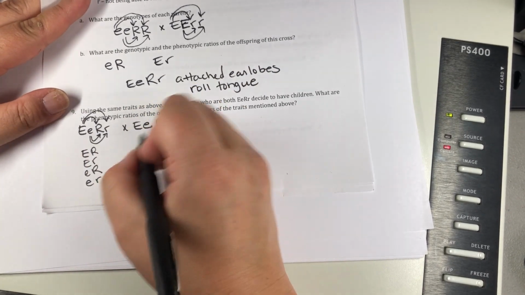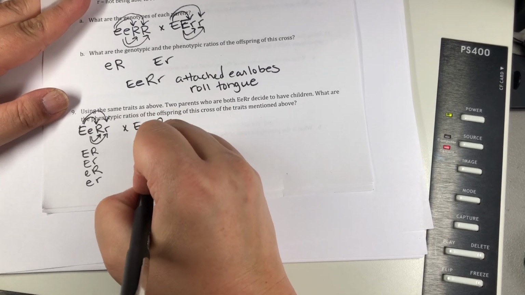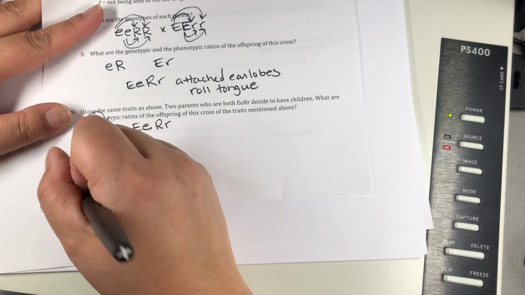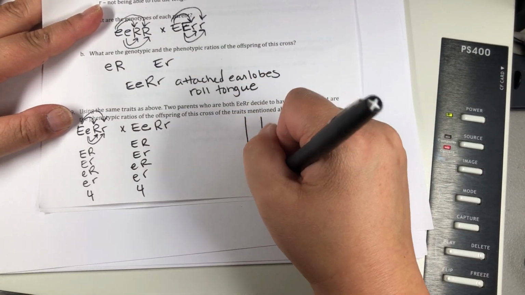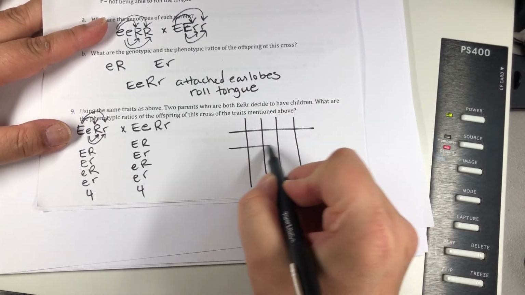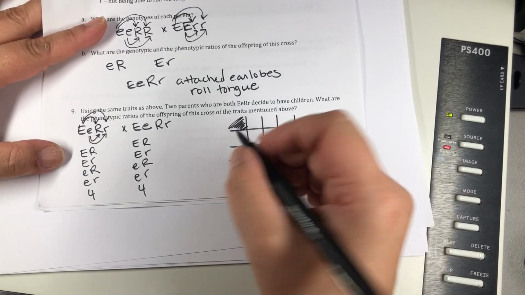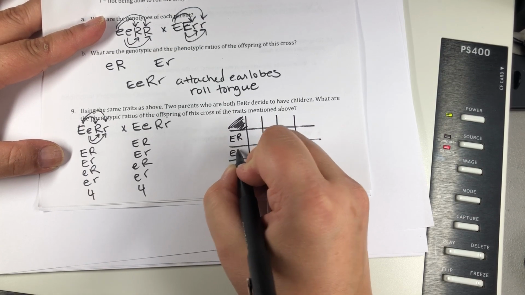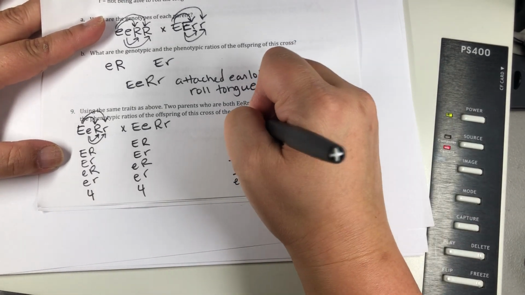And this one is the same: big E big R, big E little r, little e big R, and little e little r. The reason I know they're the same is because the parents have the same genotypes. There are 4 unique ones here and 4 unique ones here. So you're going to do 1, 2, 3, 4, and 1, 2, 3, 4, and block out the top left corner. So this will be big E big R, big E little r, little e big R, and little e little r, and the same here.